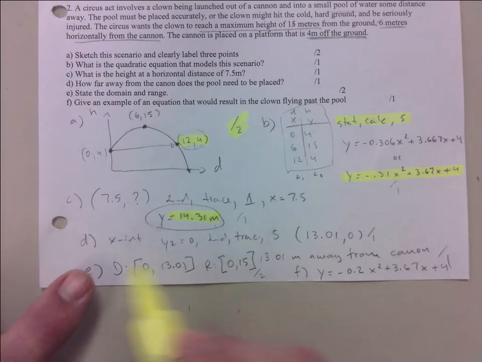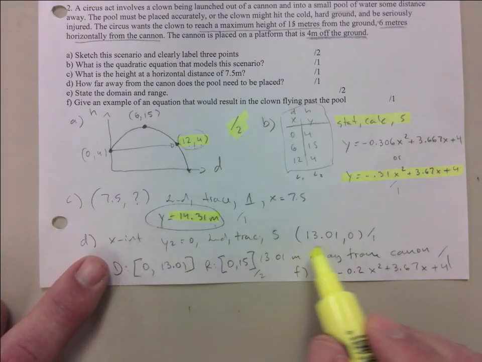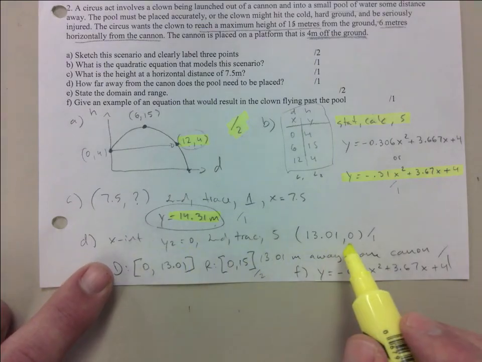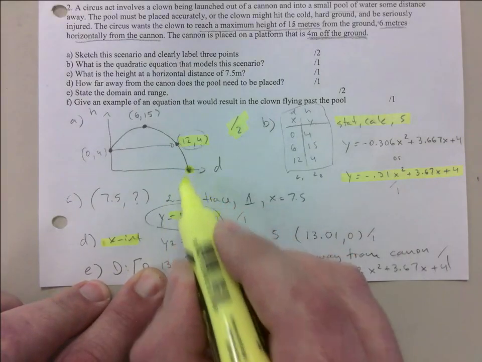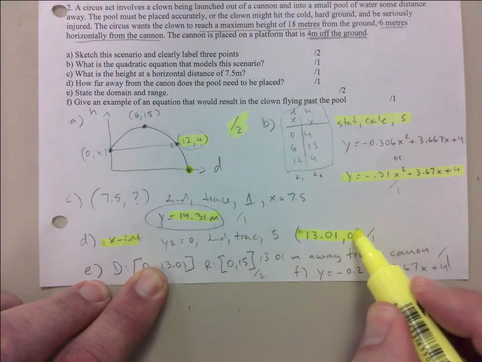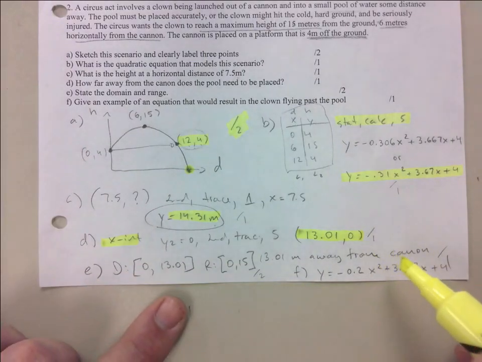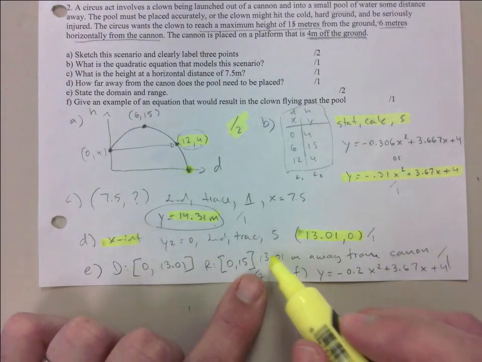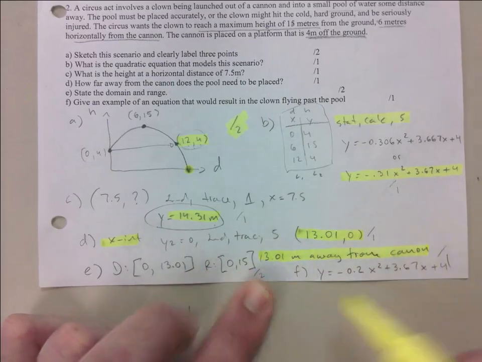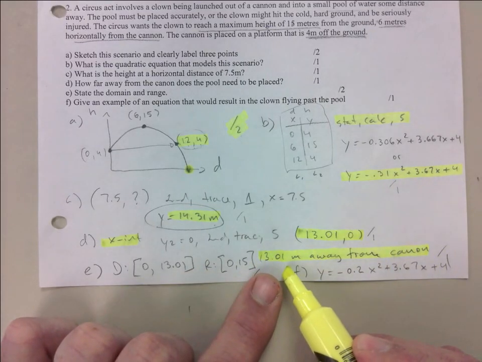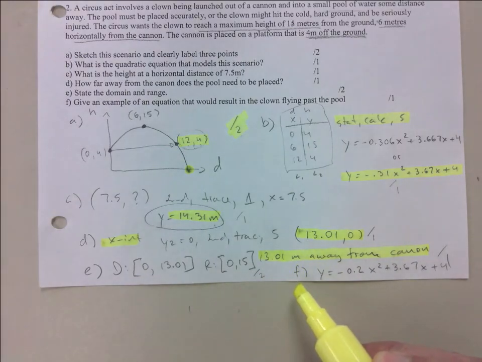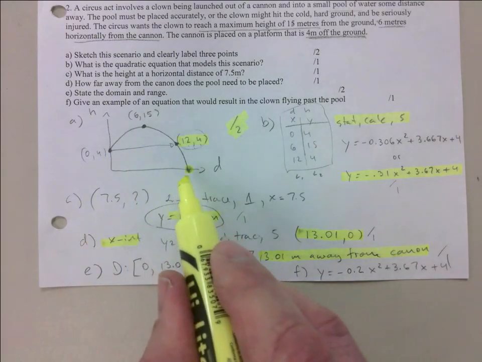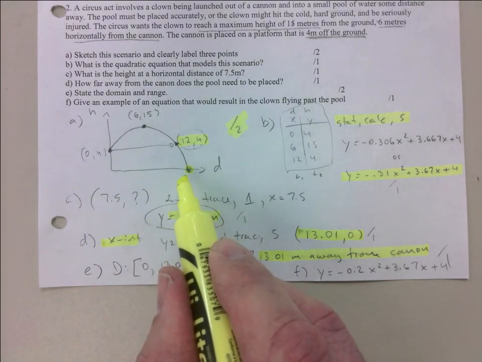Because we're hitting the ground, we find the x-intercept. So we want to find that point right there. And the x-intercept is that, but you need to have a statement with the unit attached to it. So it's 13.01 meters away from the cannon, so that when the clown falls, it lands in the pool.